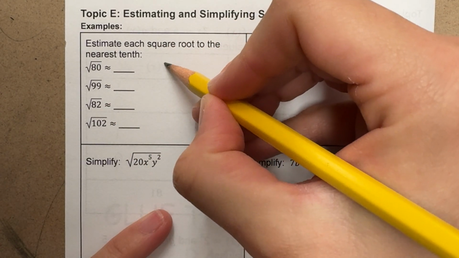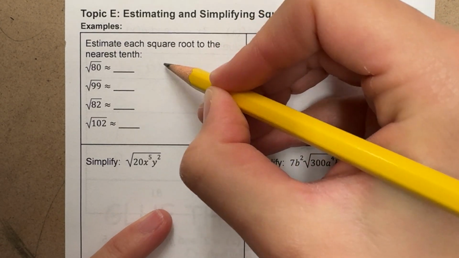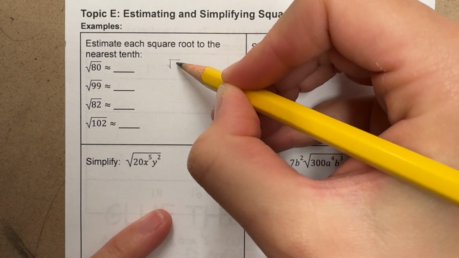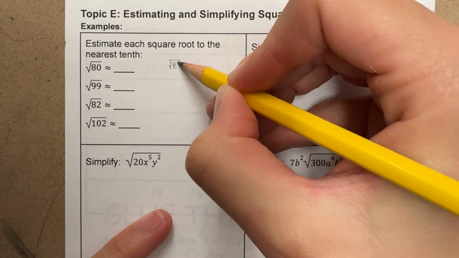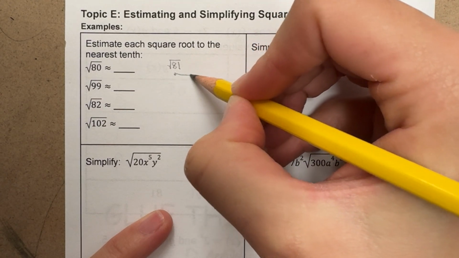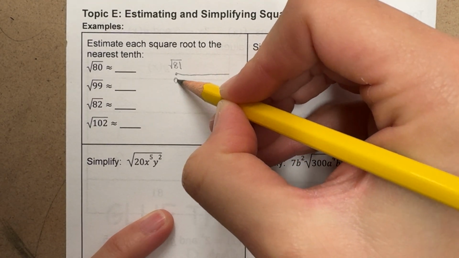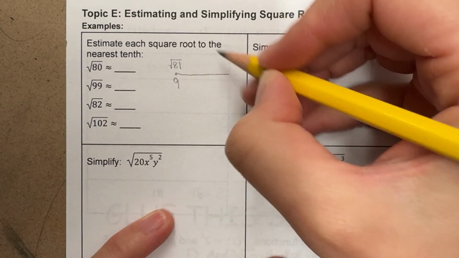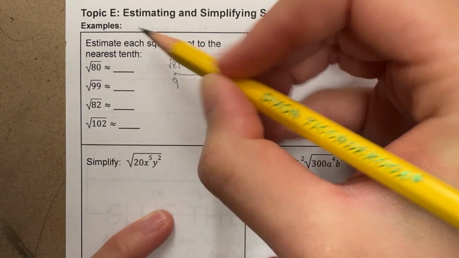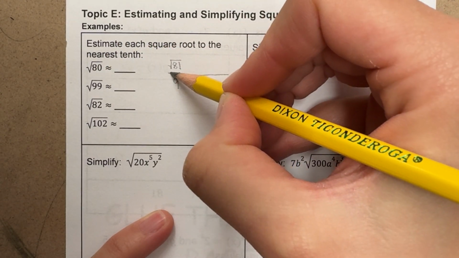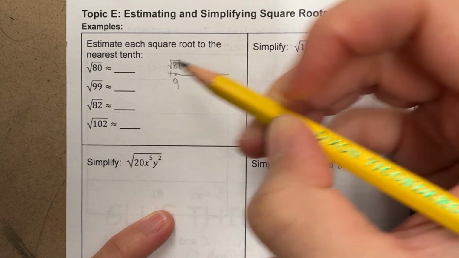Look, here is the square root of 80. I'm thinking to myself, that's really close to 81. Here's a number line, here's the square root of 81. That's also the number 9. That's the same, right? So the square root of 80 is a number just before 9. What number is just before 9?